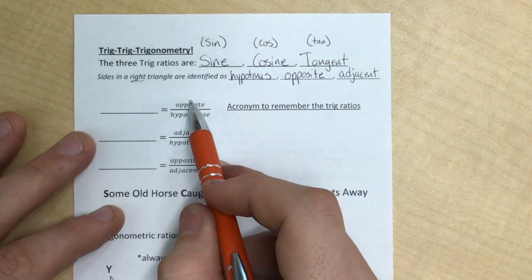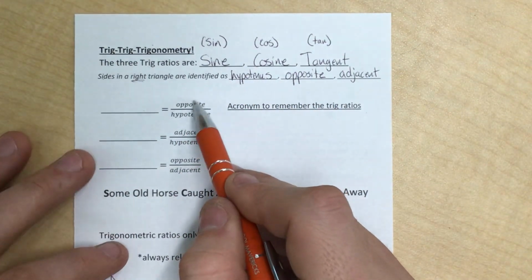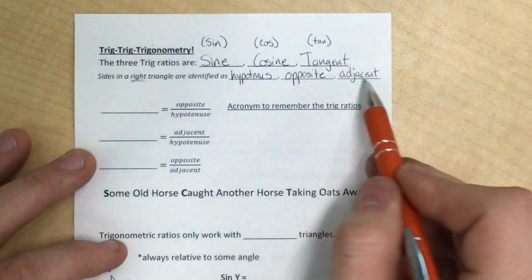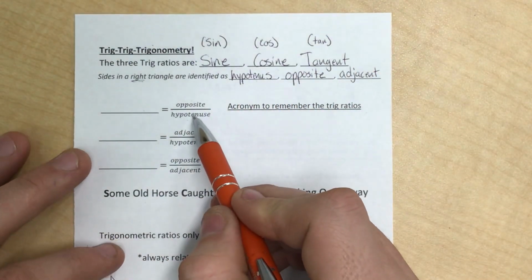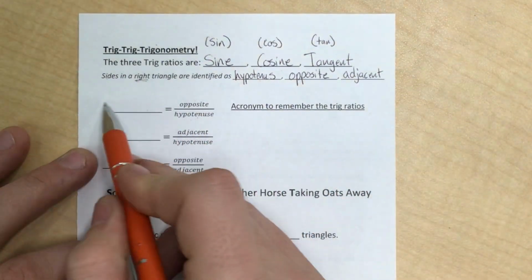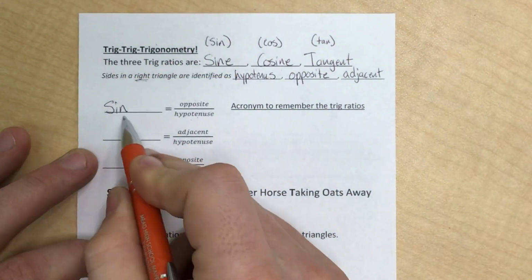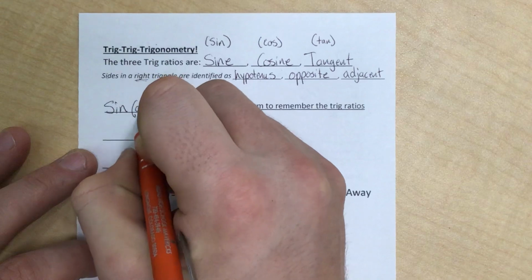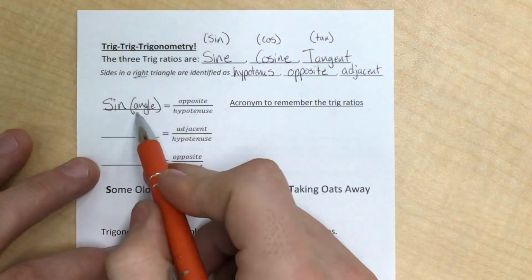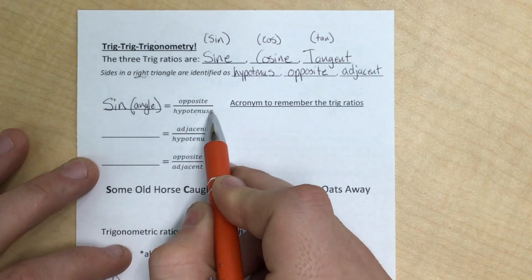So down here, these trig ratios, sine, cosine, and tangent, are actually just fractions. It's a length, or a side in the triangle divided by another length or side in the triangle. Now, to put this as a trig ratio, I'm going to abbreviate sine as SIN. We always take the sine of some angle. So we have a right triangle, and the sine of the angle is the opposite side of that angle divided by the hypotenuse of the triangle.